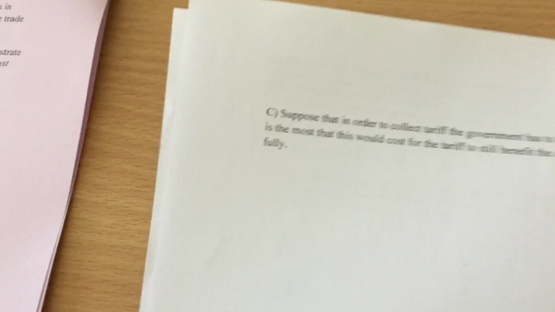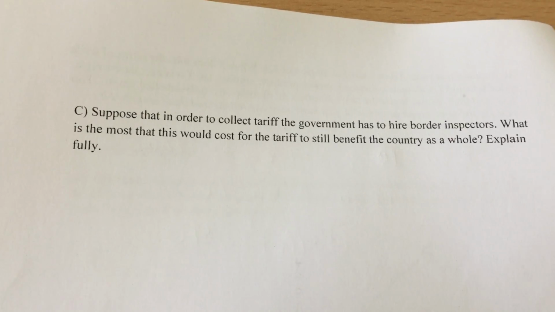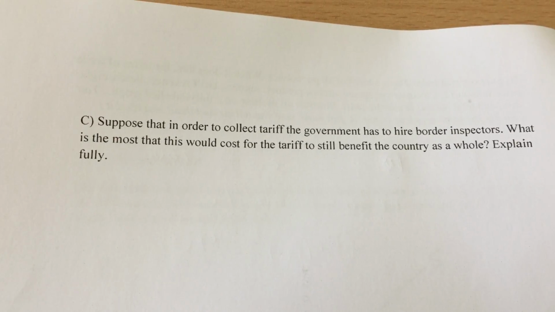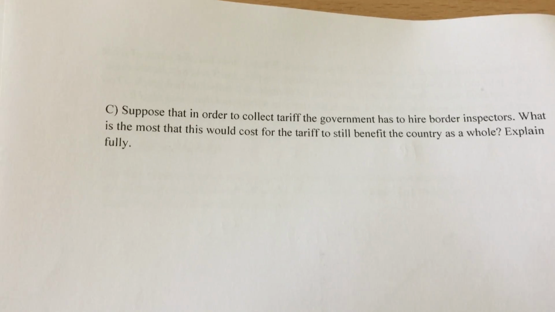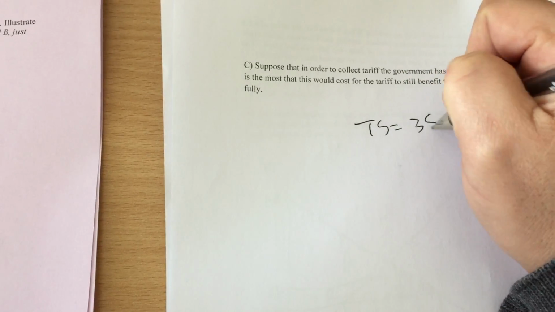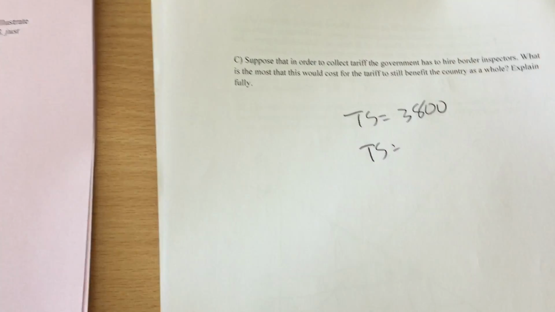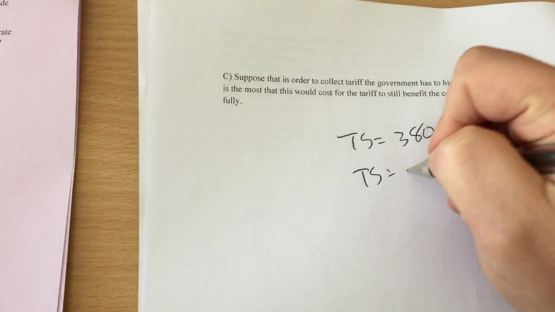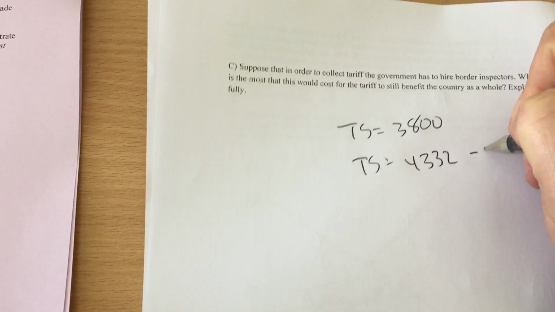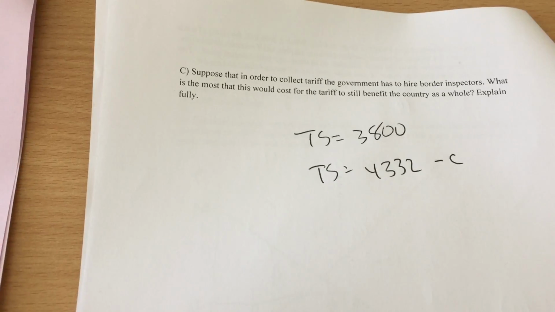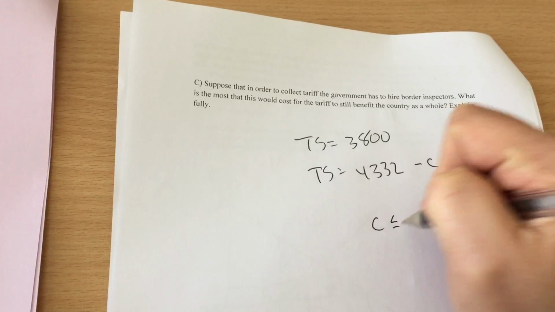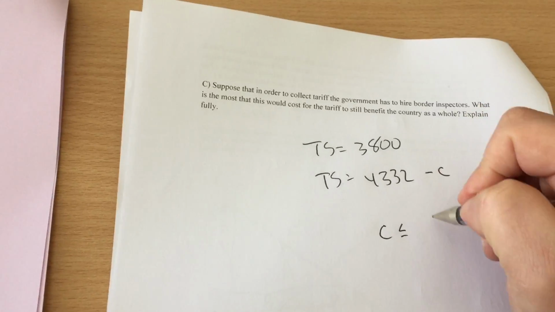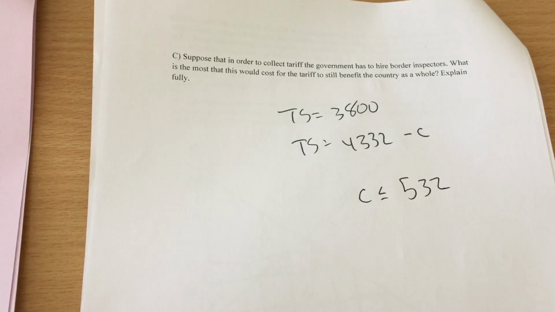Then we click over to part C. Suppose that in order to collect the tariff revenue, the government has to hire border inspectors. What's the most this would cost for the tariff to still benefit the country as a whole? Well, under free trade, the total surplus was 3,800. Under the tariff, total surplus goes up to 4,332 minus the cost of border inspections. So as long as that cost is less than or equal to the gap between those two, 532, yeah, the tariff still makes sense.